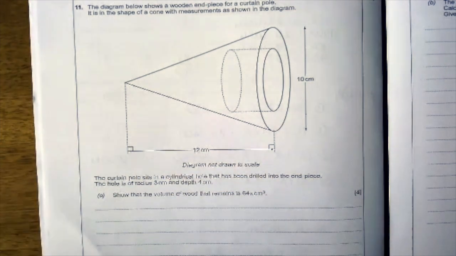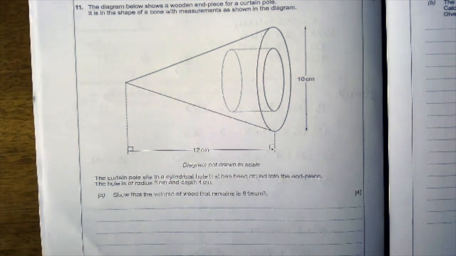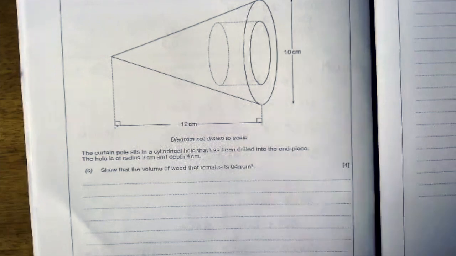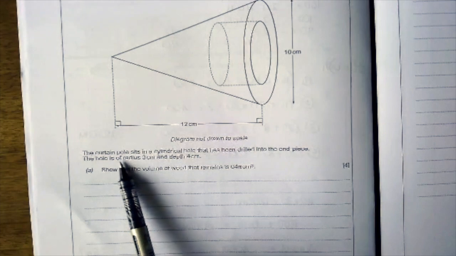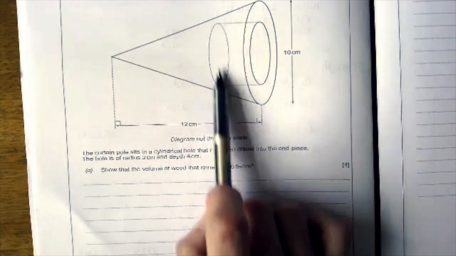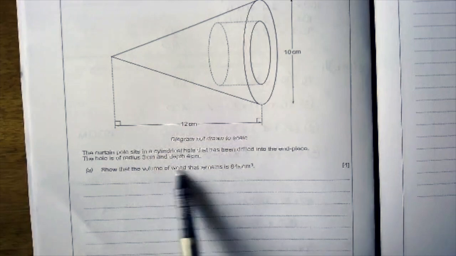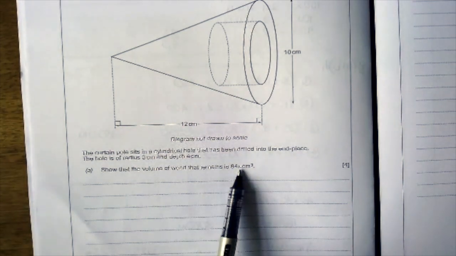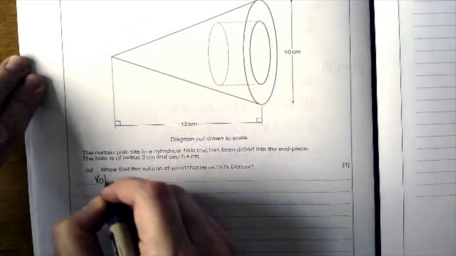Okay, last question on this paper. The diagram below shows a wooden end piece for a curtain pole. It's in the shape of a cone and the measurements are on it. It says the curtain pole sits in a cylindrical hole that has been drilled into the end piece. The hole is of radius 3 centimetres and depth 4. So that's this little bit here drawn with the dotted line, cut out of the shape. What I want to do is show that the volume of the wood that remains is 64 pi. So I need to work out the volume of the cone, first of all, the whole cone.